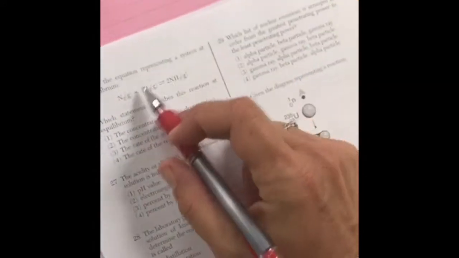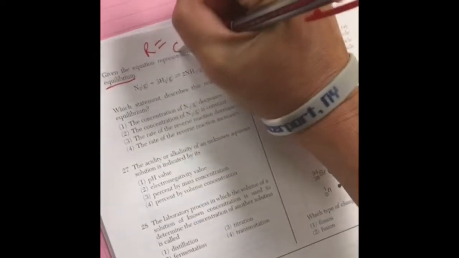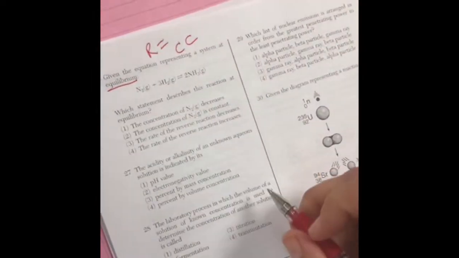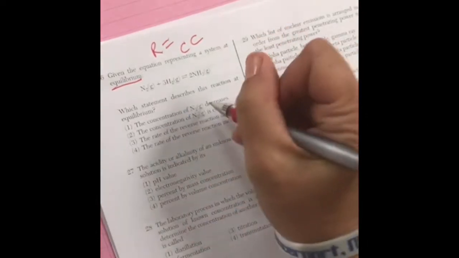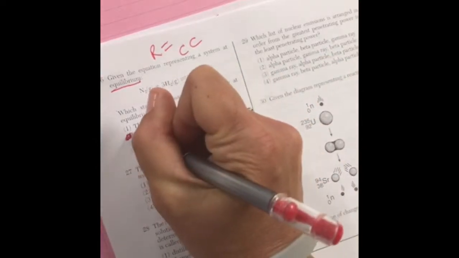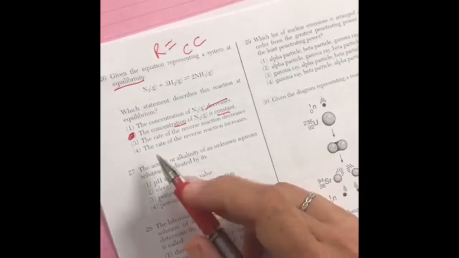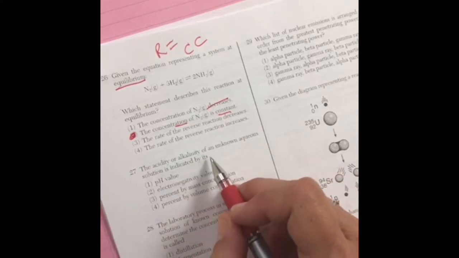Given the equation representing a system at equilibrium, as soon as I read the word equilibrium, my rates are equal and my concentrations are constant. So, which statement describes it? The concentration decreases. No. Concentration constant. Yes.